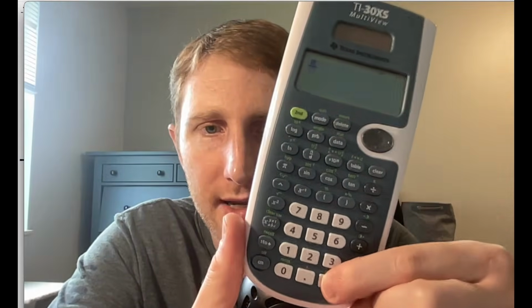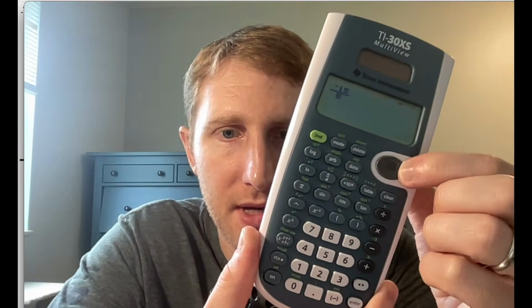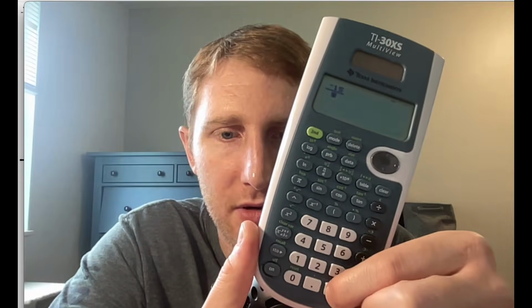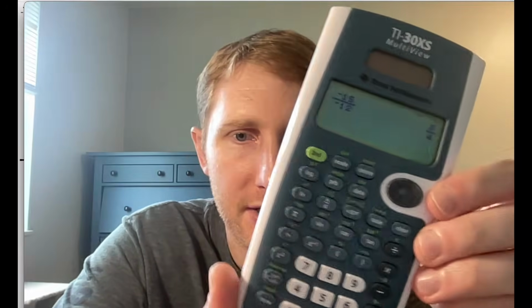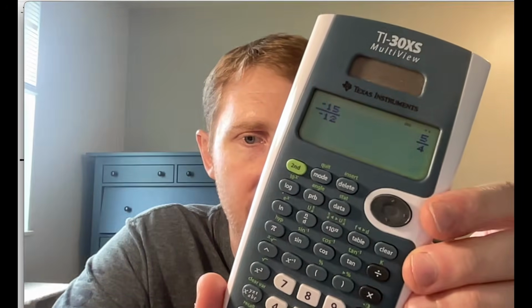So you're going to start by hitting this button that says n over d. And then what I'm going to do is I'm going to hit the negative, and then I'm going to put in 15. Now I'm going to hit this little arrow here to bring me down to the bottom of the fraction, and then I'm going to put negative 12 in. And then I'm going to hit enter right here. So I do that, and it simplifies it for me, and it gives me 5 over 4.